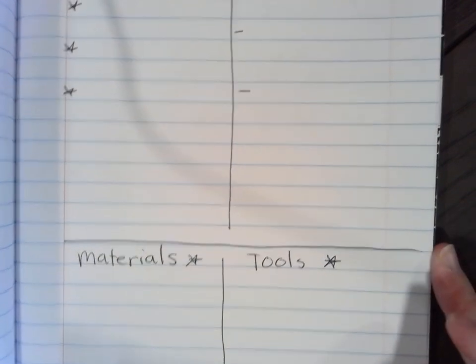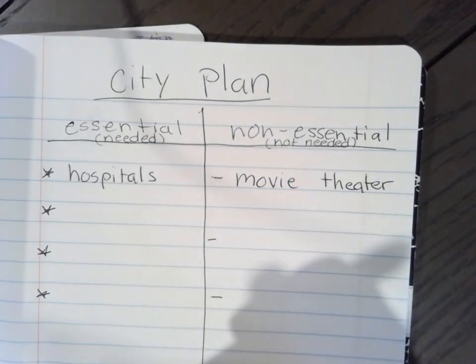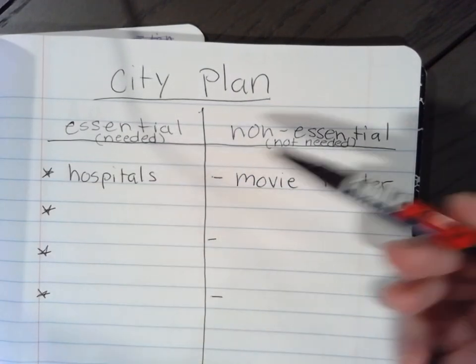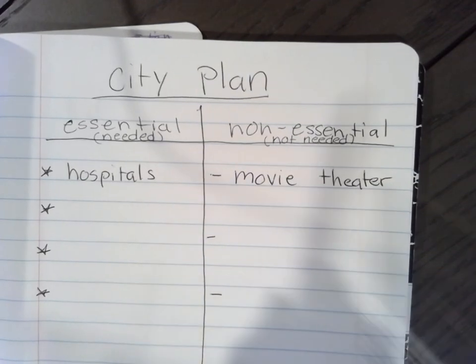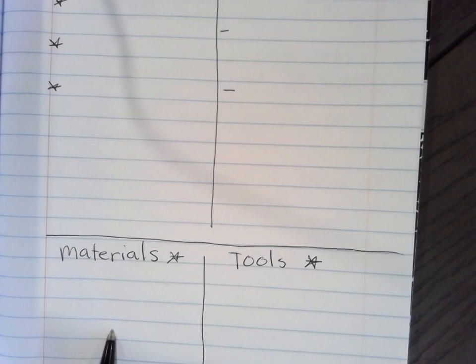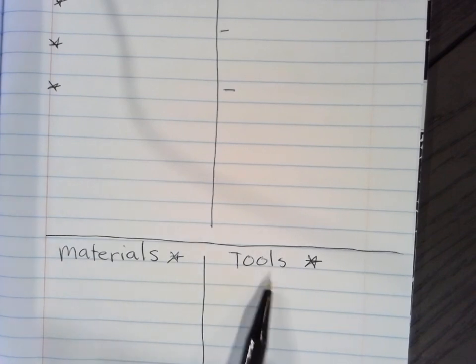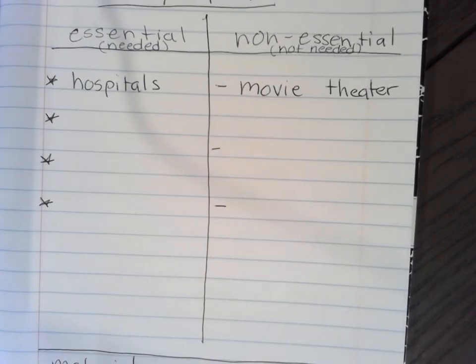So this is a good way to organize your thoughts for your plan. What elements are you going to have? What buildings are you going to have? How are you going to label them? Are they needed or are they not needed? And then what materials you have around the house that you know you can use, and what tools you have that you know you can use, so that when you get ready to build after you draw your map, you know the things you have and you're ready to go.